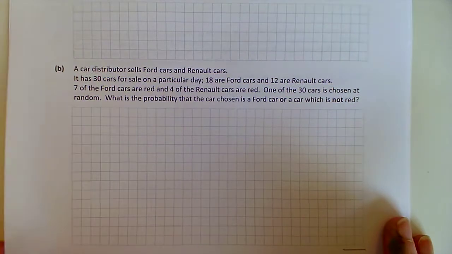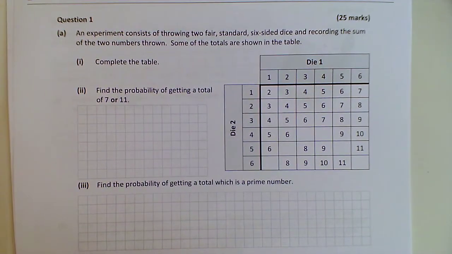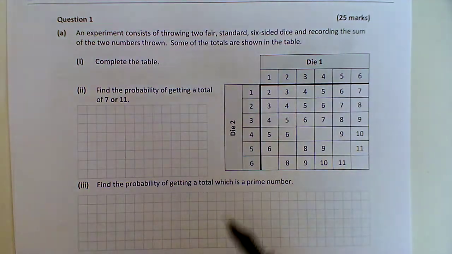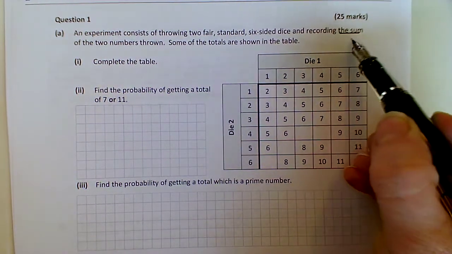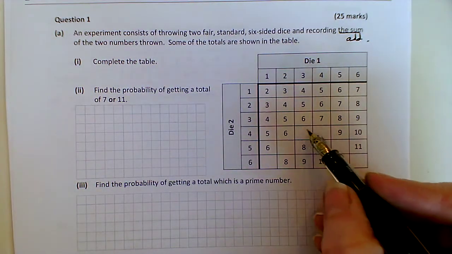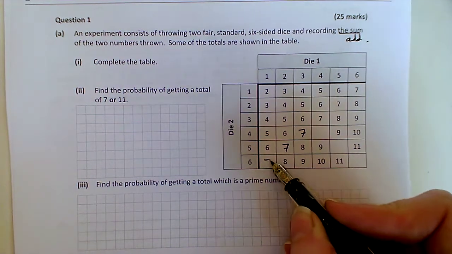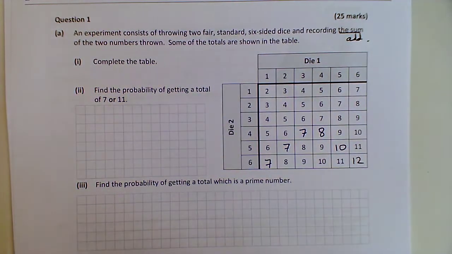Let's look at question 1. An experiment consists of throwing 2 standard fair dice and recording the sum of the 2 numbers, adding them together. So sum means add. And we must complete the table. So they're all in diagonals like this. So we complete the table like that. Find the probability of getting a total of 7 or a total of 11.